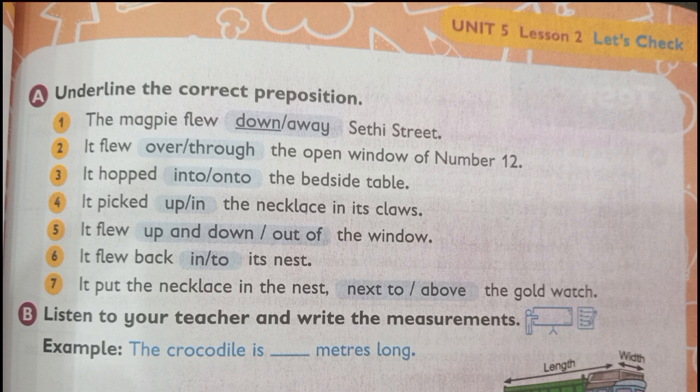अच्छा जी, हम रिवीजन एक्सरसाइज सॉल्व कर रहे थे, राइट? आज हम करेंगे यूनिट 5 का लेसन 2, एक्सरसाइज ए, अंडरलाइन द करेक्ट प्रीपोजिशन। आज हम प्रीपोजिशन पढ़ेंगे, ठीक है?